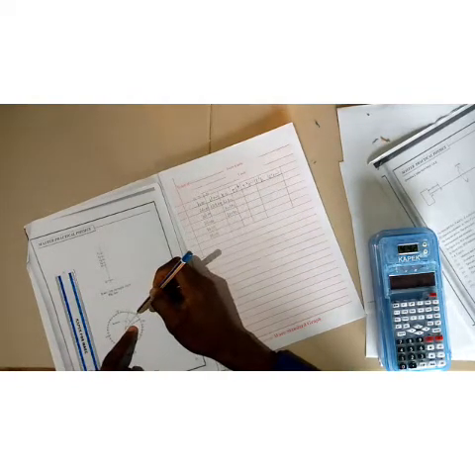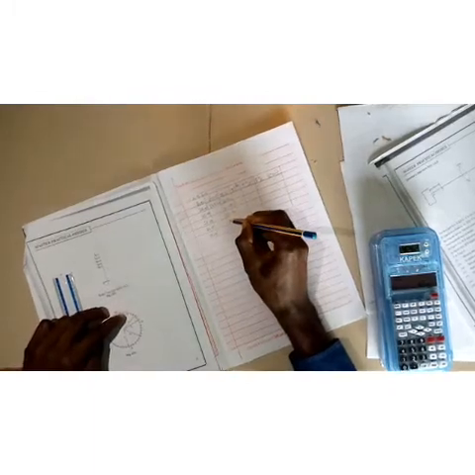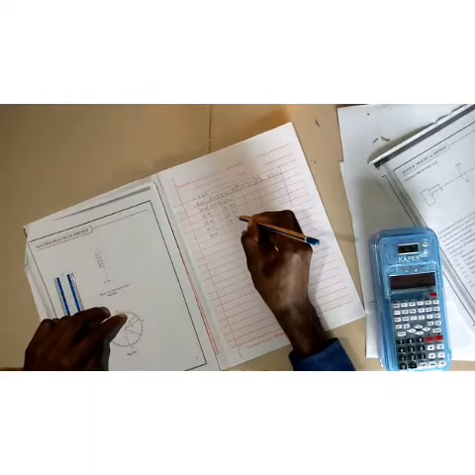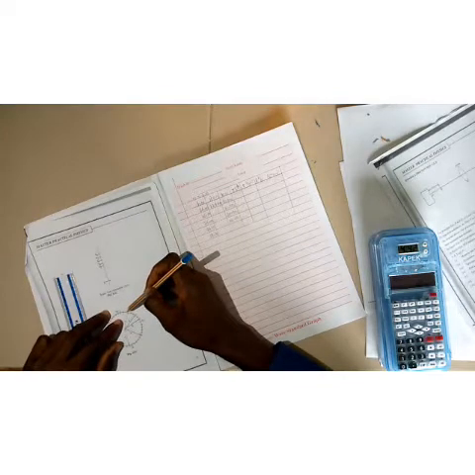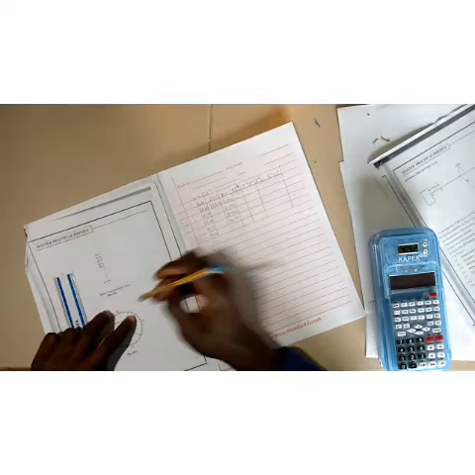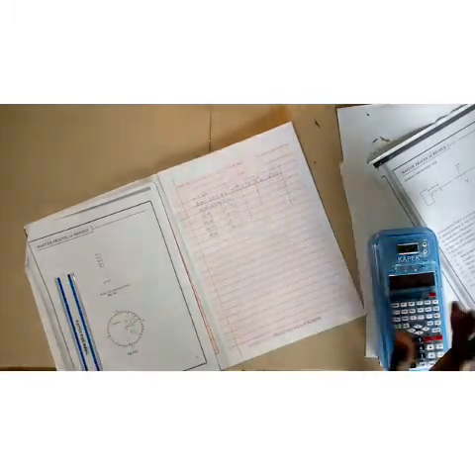We have 30.1, 2, 3, 4. We have 30.40 seconds, and here we have 30.4, 0.5, 0.6, 0.7. So we have 30.70 seconds. So let us evaluate the table to complete it all.